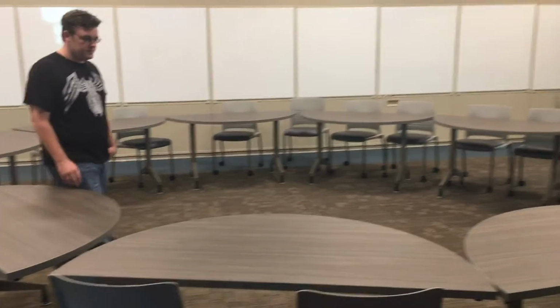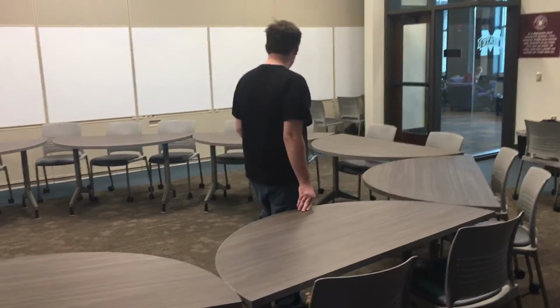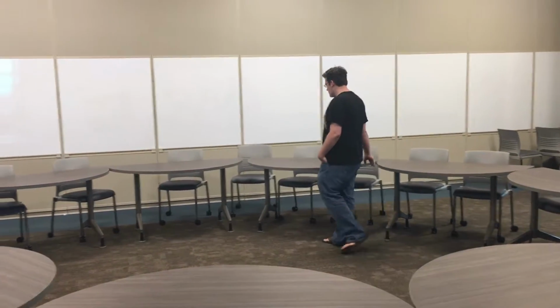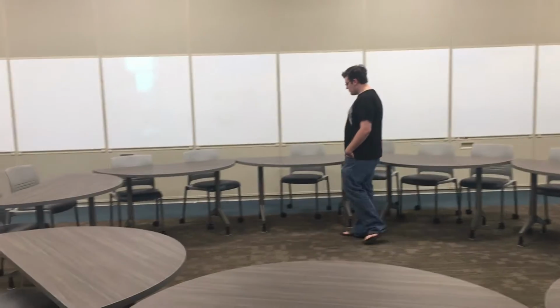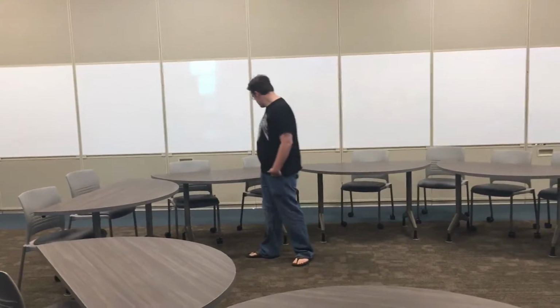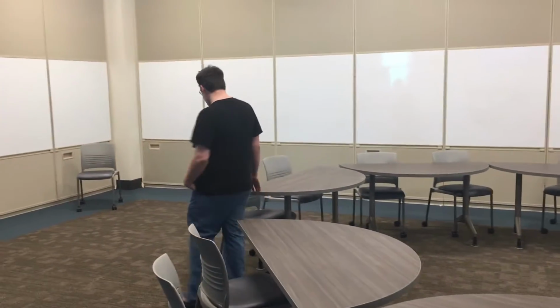So in this classroom layout, we have created a circle that is ideal for class discussions and class interactions. We have it laid out so that the teacher can easily walk through the circle and look at what each student is working on and what each student is doing. And if needed, the teacher can step out and address all of the students at once.